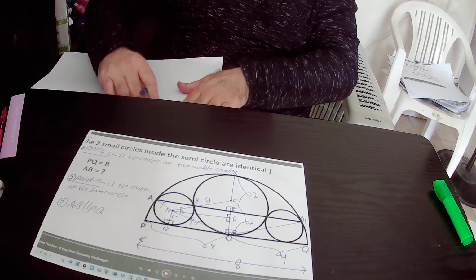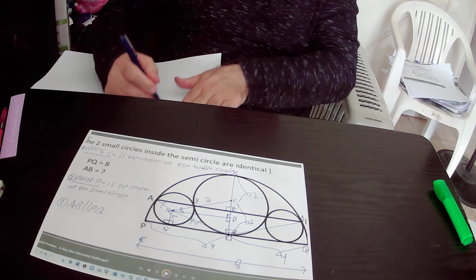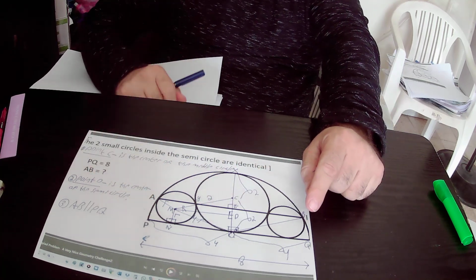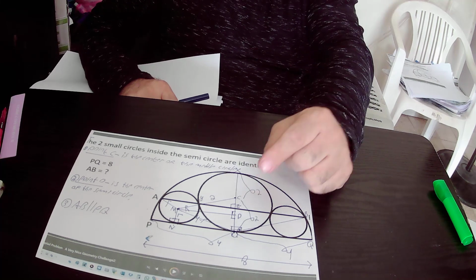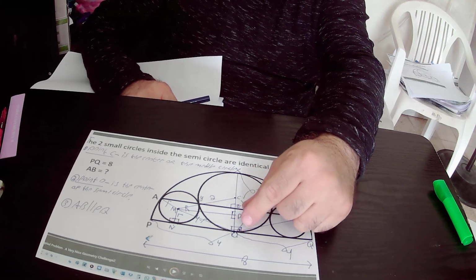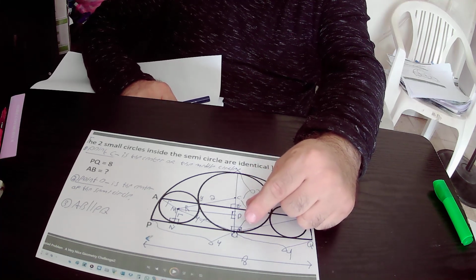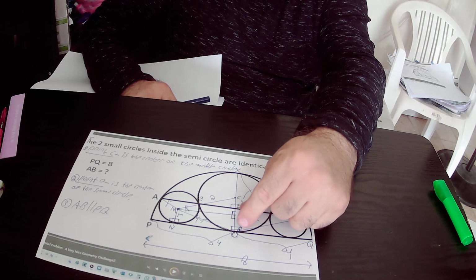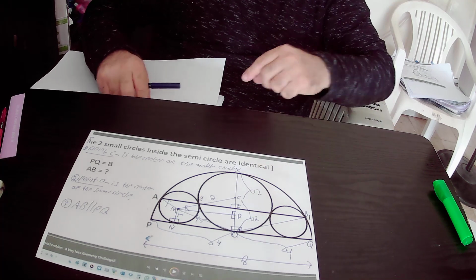From the fact that AB is parallel to PQ, we know that the sum of one-sided angles between parallel lines equals 180 degrees.